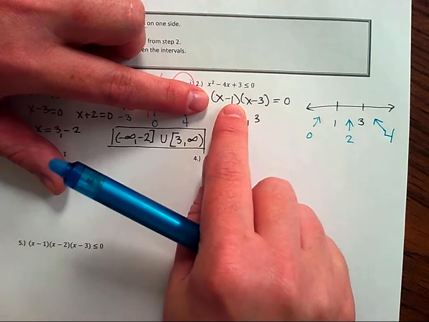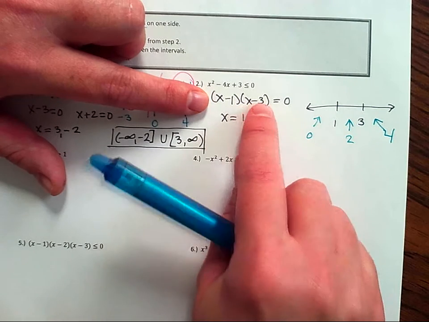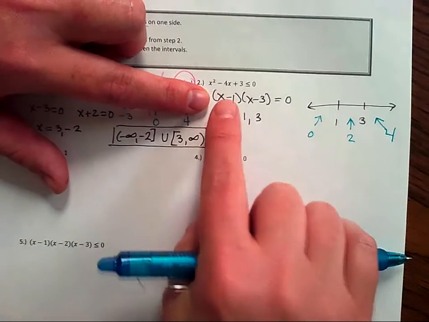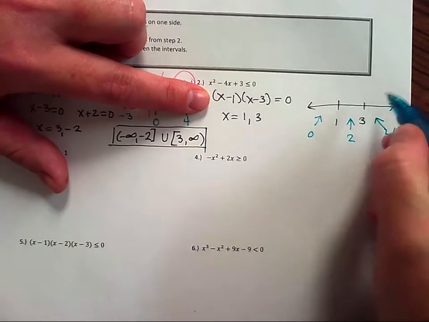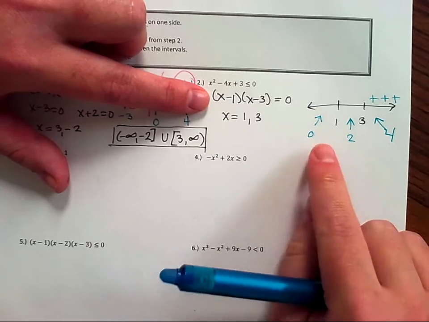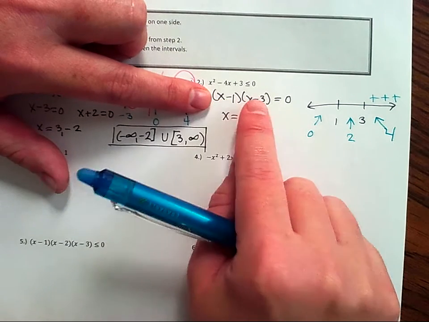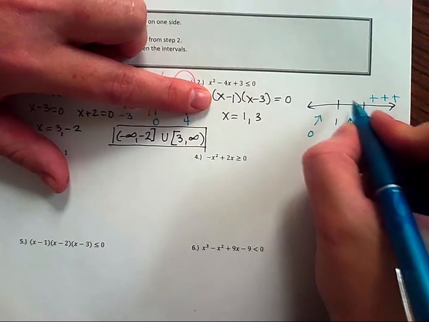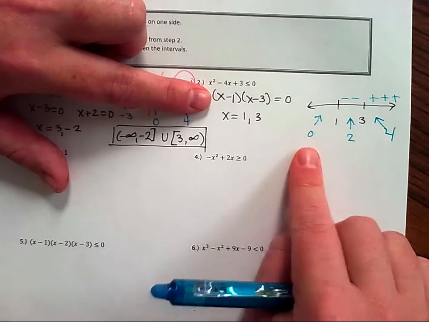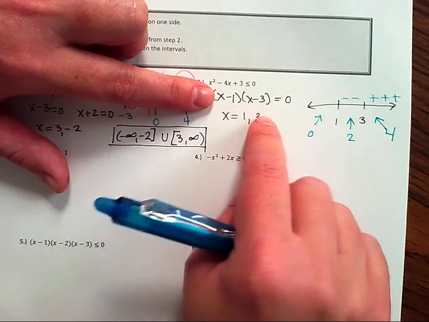So 4 minus 1 is 3, positive. 4 minus 3 is 1. Positive times positive is positive. Okay, 2. I plug 2 in here. That's positive. I plug 2 in here. That's negative. Positive times negative is negative. Plug in 0. That's negative. Negative. Negative times negative is positive.